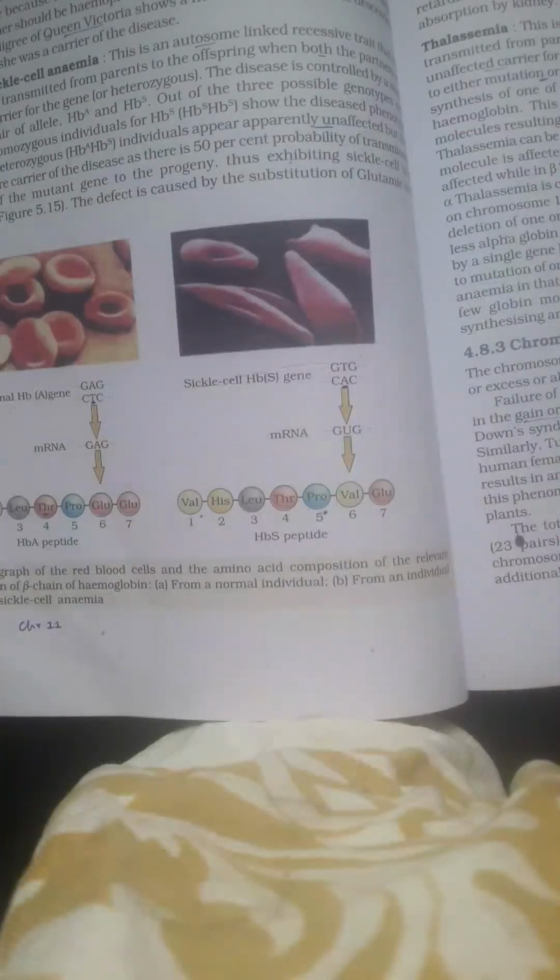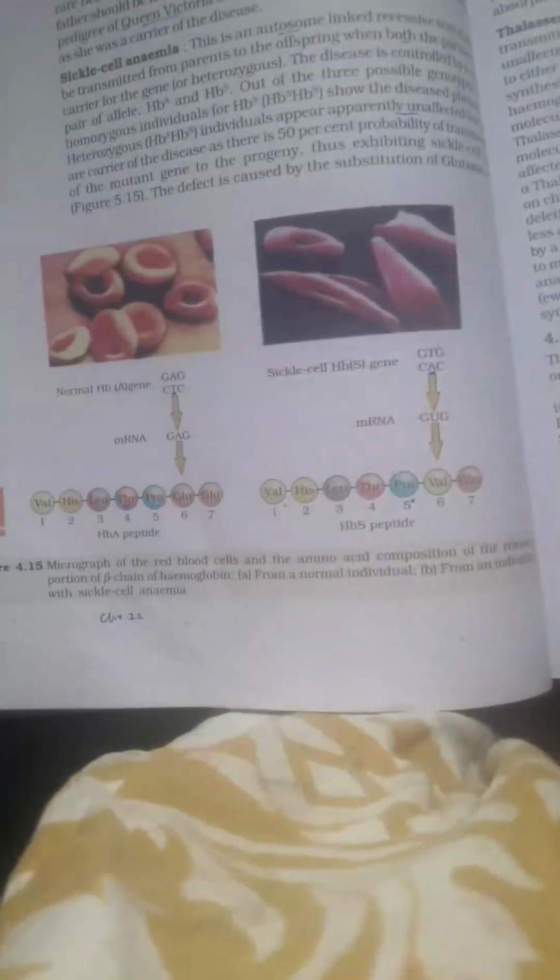However, this is not the correct globin molecule, but the mRNA is doing its work, so it forms valine by mistake. Now it becomes the HBS peptide. Initially it was the HBA peptide, which is normal, but it becomes the HBS peptide. The question can be asked from this.